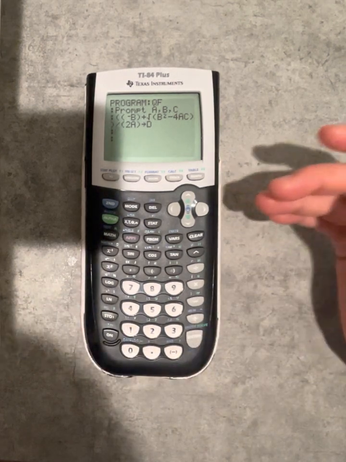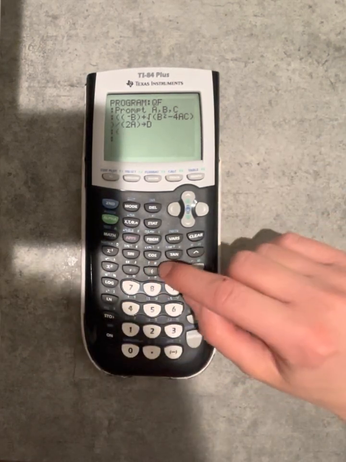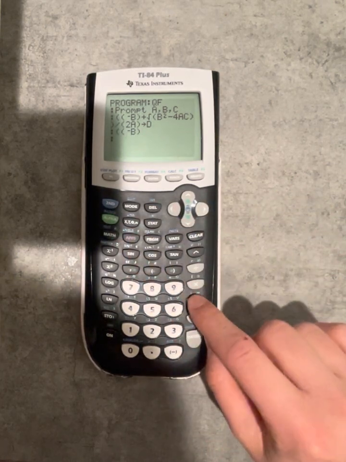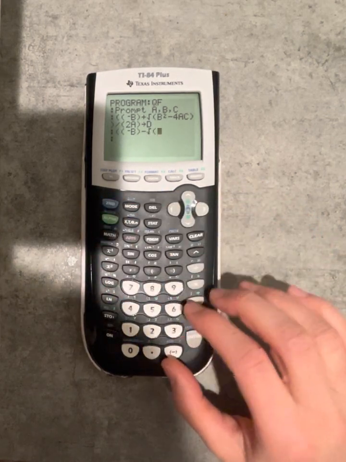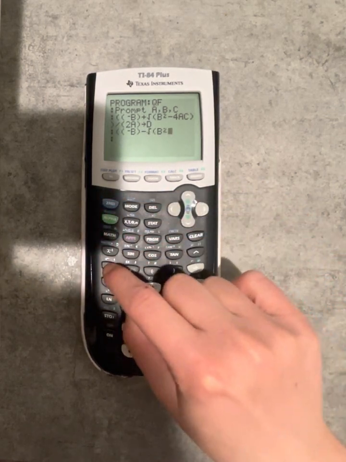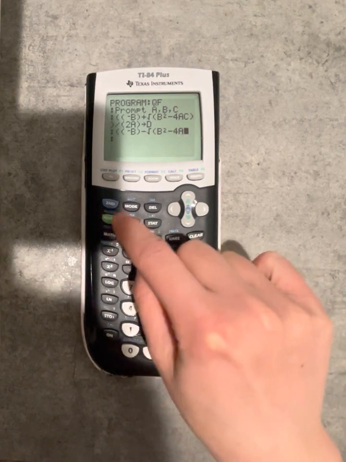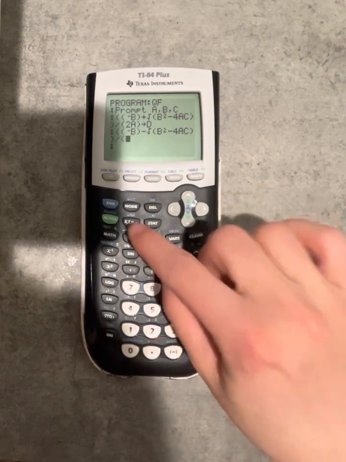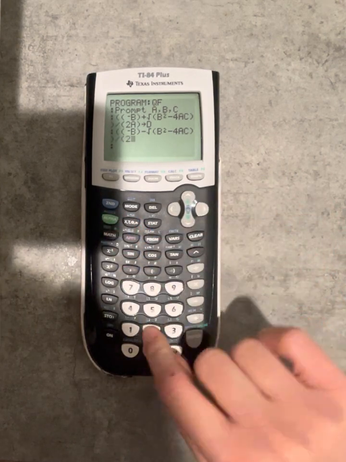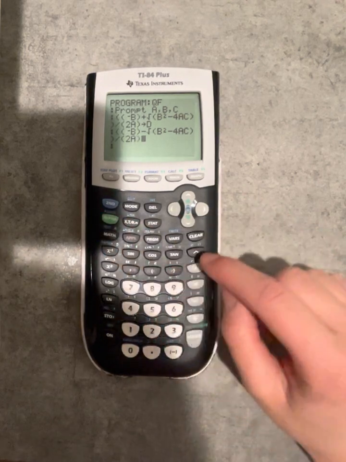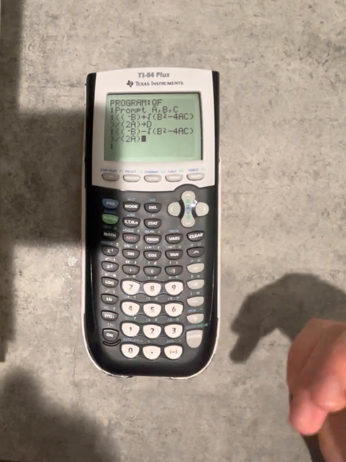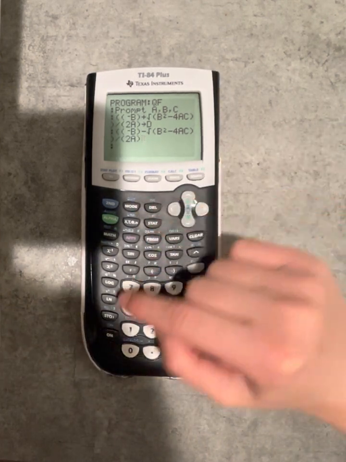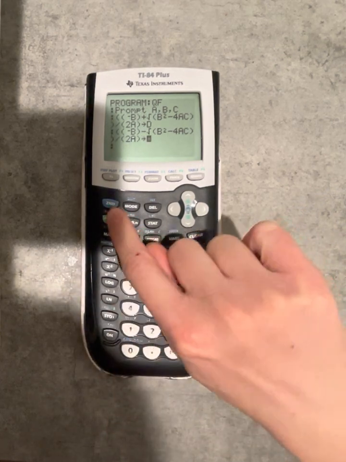And so now I'm going to do it with the minus in the equation. So parentheses and then another parentheses, negative b minus the square root of alpha b squared minus 4 times a times c divided by 2a. So now I need to store this as a different value because this is my other root. So I'm going to go down to store, and I'm just going to say E.